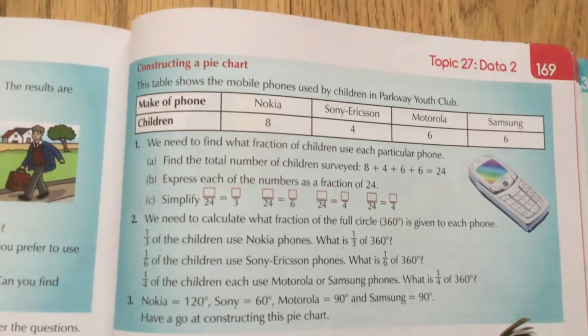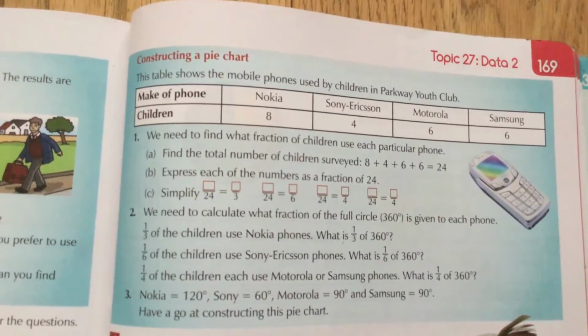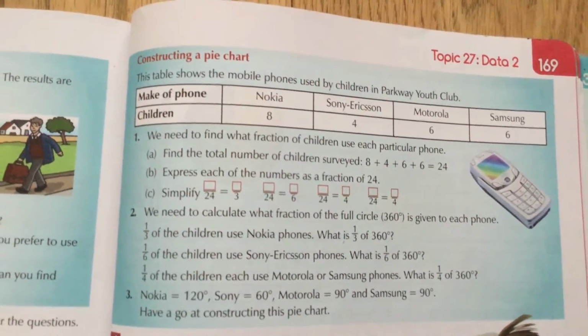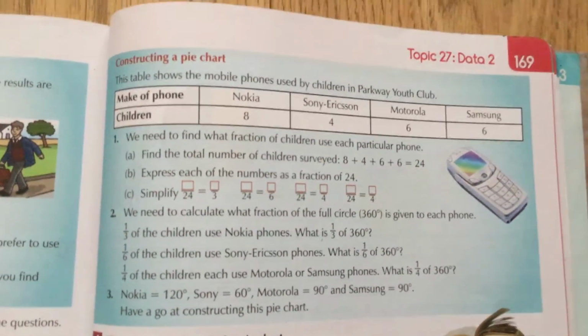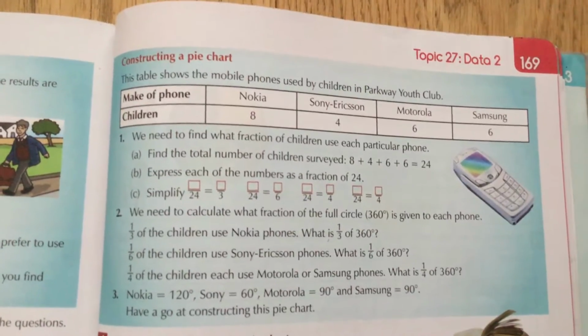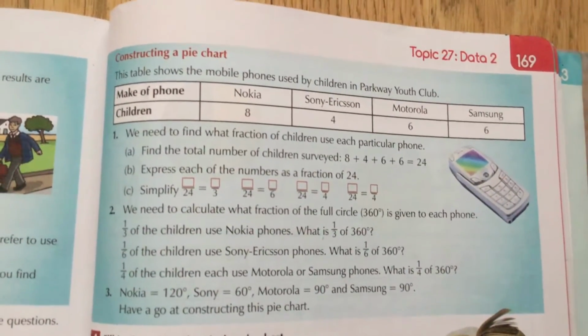So 8 and 8 goes once, 8 and 24 goes 3 times. Therefore, 8 over 24 is equivalent to a third. A third is in its simplest form. Why is it simplest form? Because you cannot break it down any further. 4 over 24 is 4 to 4 goes once, 4 and 24 goes 6 times, so it's 1 over 6 in simplest form.